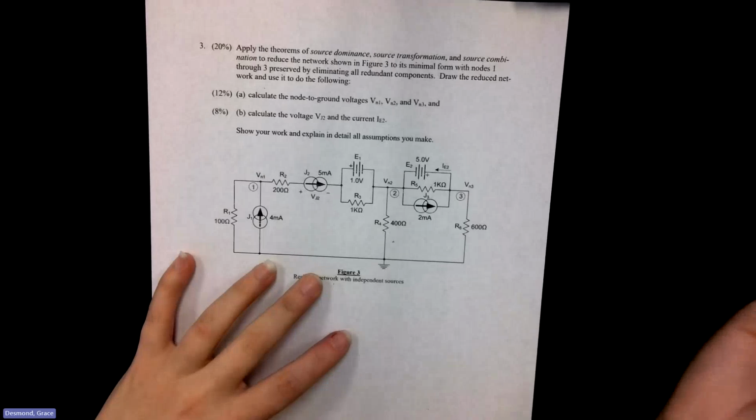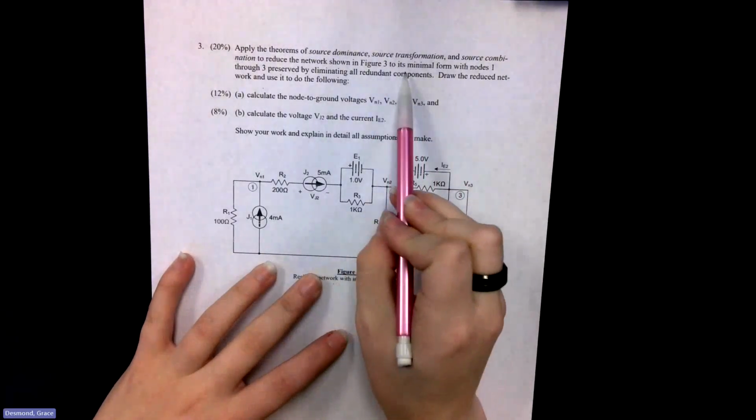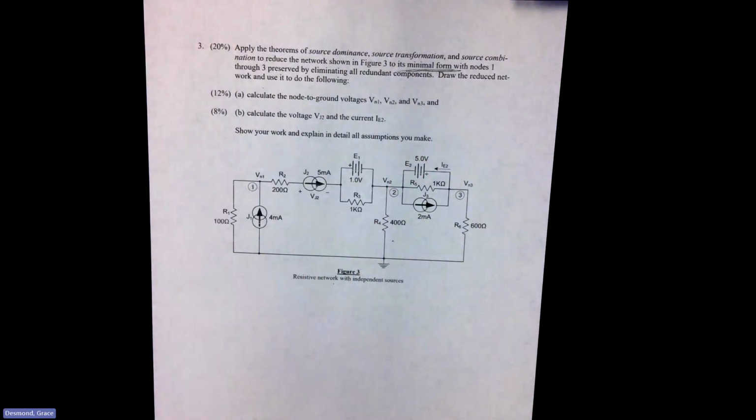So he gave you a hint on how to do it. It says first, draw it in its minimal form. Minimal form is both source transformation and source dominance, but realistically, it's mainly source dominance. So it's like 7 and no equivalence basically? Sort of, not quite. That's going to be later on. Would those be an example of that? Yes, that is an example of source combination.